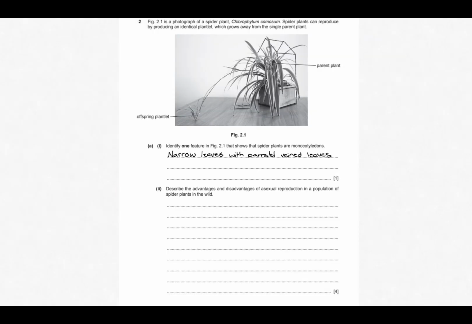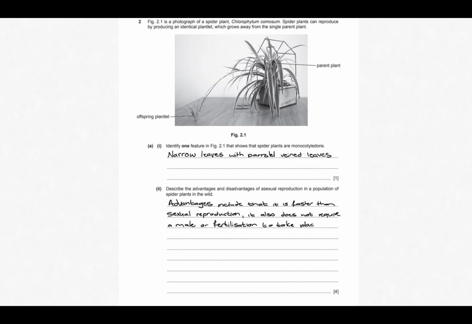Okay, let's read the question again. They ask us to describe the advantages and disadvantages of asexual reproduction of a population of spider plants in the wild. Advantages would include that it is faster than sexual reproduction. It also does not require a male or fertilization to take place. Thus, it will be more energy efficient. The offspring, which would be genetically identical, will be well adapted for the environment.